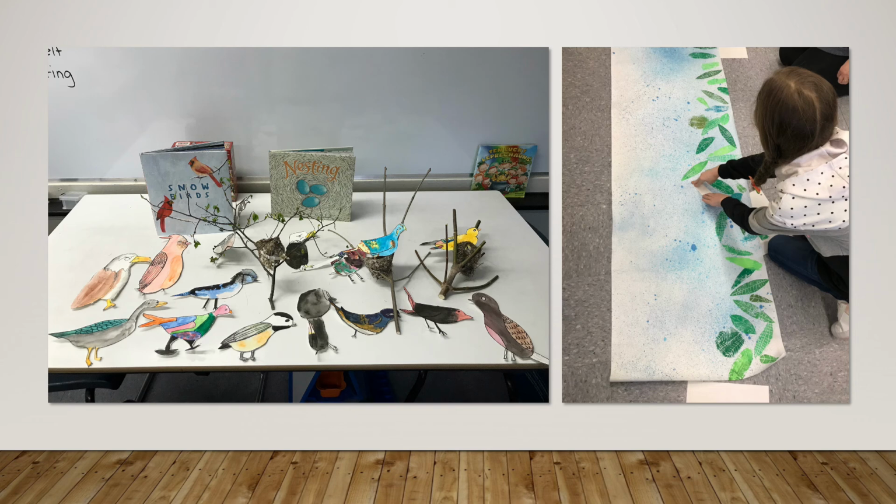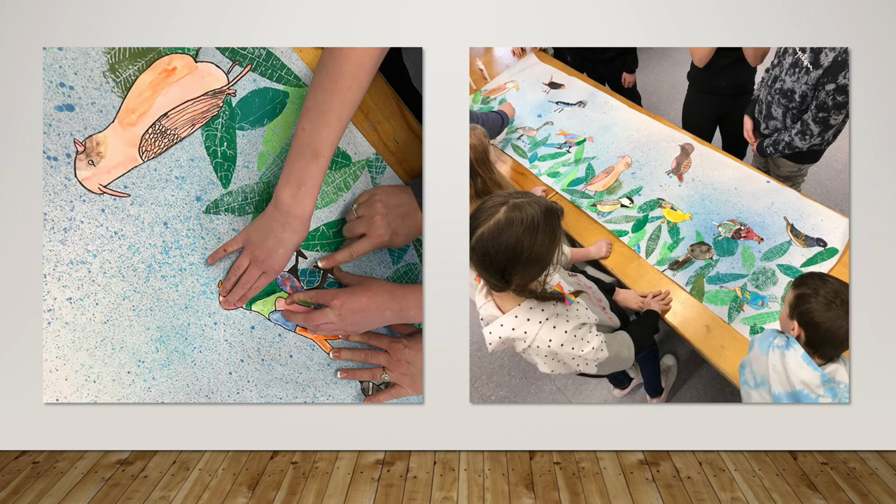And as is often my way, they created a background that is a collaborative piece using spray bottles. I love using spray bottles with food coloring in them, spraying a blue sky. And then they each cut out some leaf shapes from styrofoam, which we inked and printed on the bottom part of this, creating a kind of a treetop world. And in their treetop, they placed their birds.